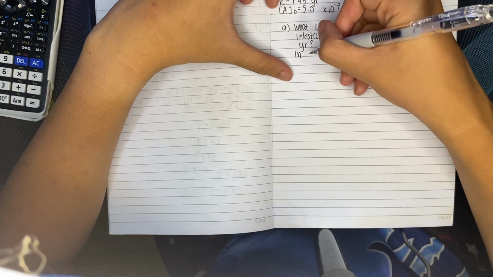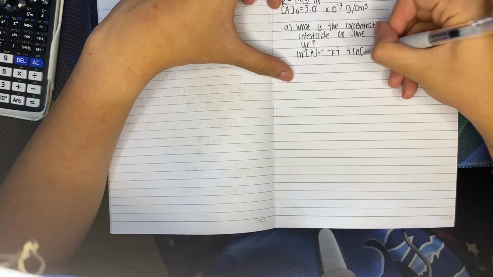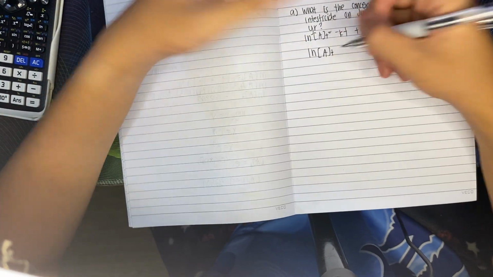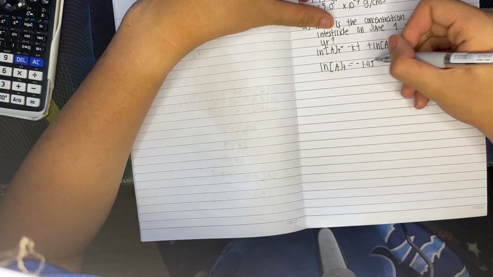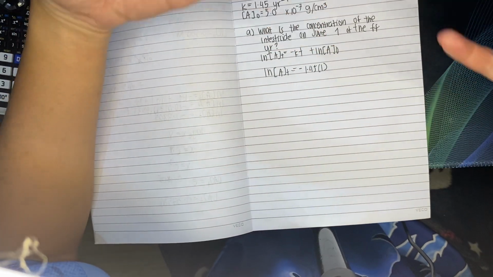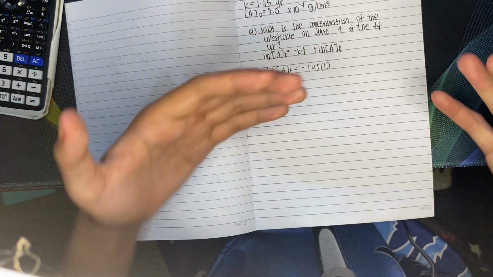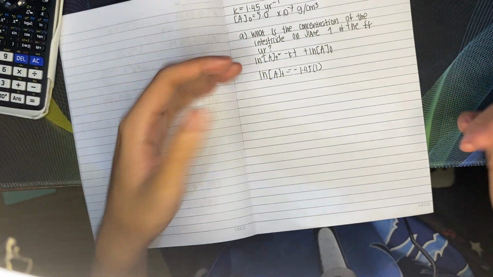This is ln A_t = -kt + ln A_0. So we're just going to plug in, since this is what we're looking for. And k is, of course, 1.45 times 1. Again, we're asked about the following year: what is the final concentration of the pesticide on June 1 of the following year? The following year means next year, so from June 1 this year to another June 1 next year. So just 1 year.